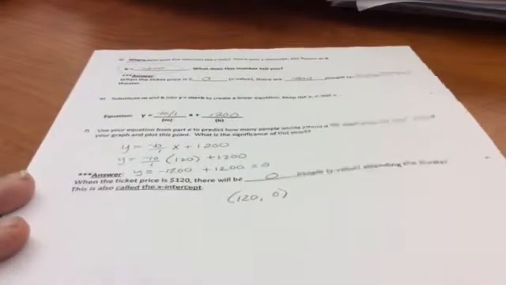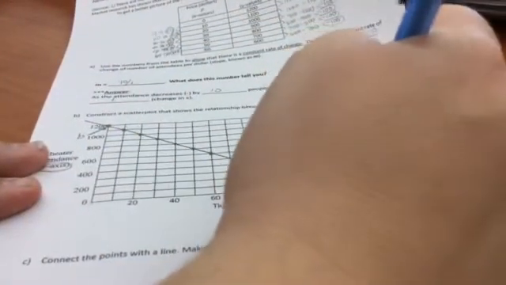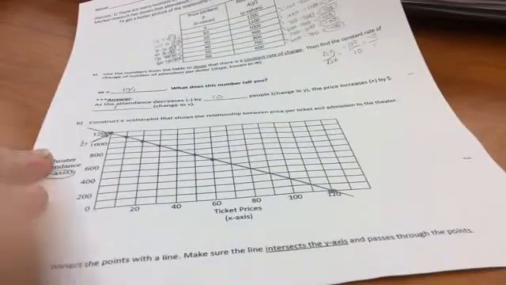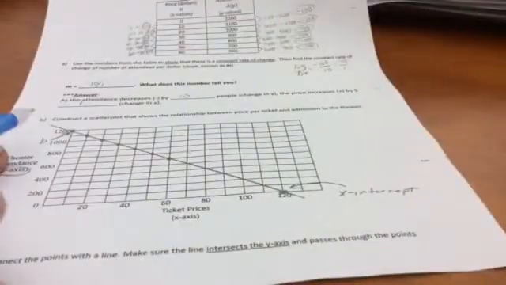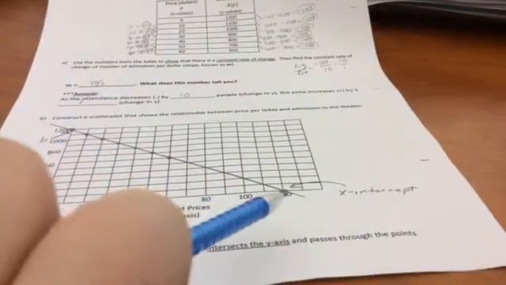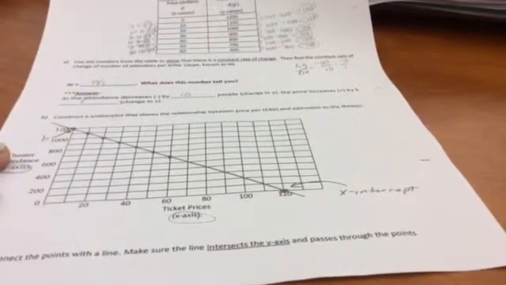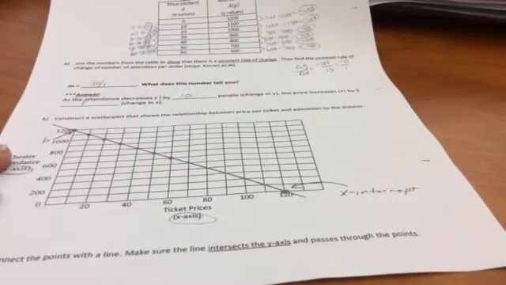So let's graph that quickly on the graph. We'll see where that is. Flip it over. $120, 0 people is going to be a point right here. So this is called my x-intercept. That is where my line is intercepting the x-axis, which is down here. So 120, 0.